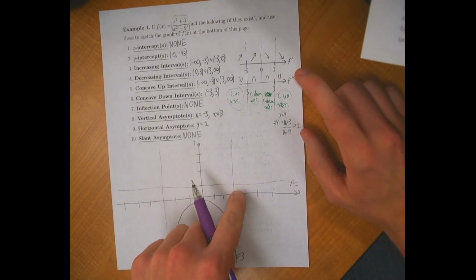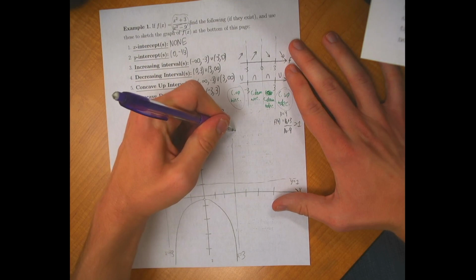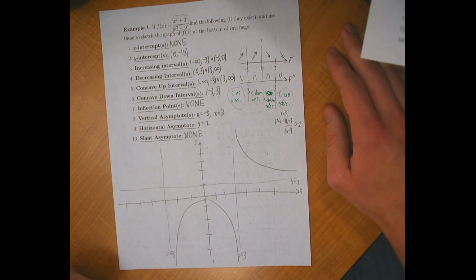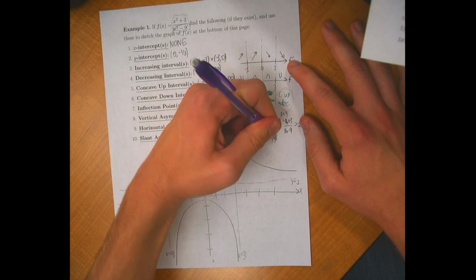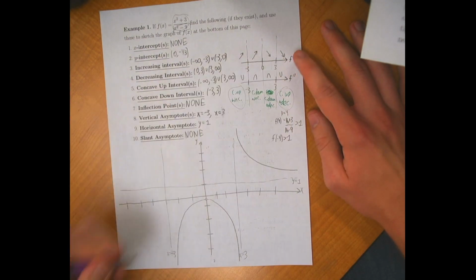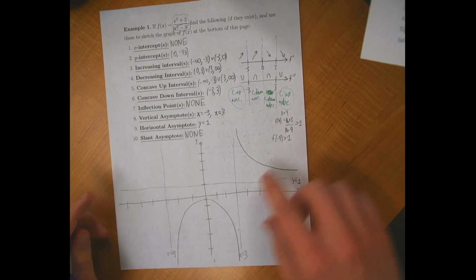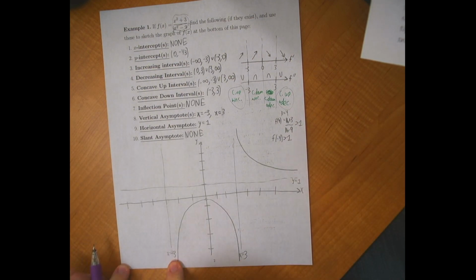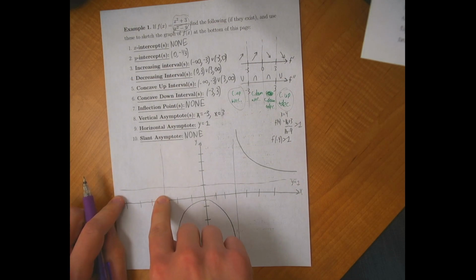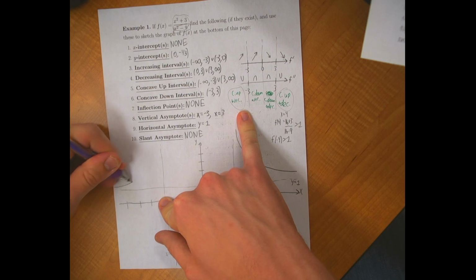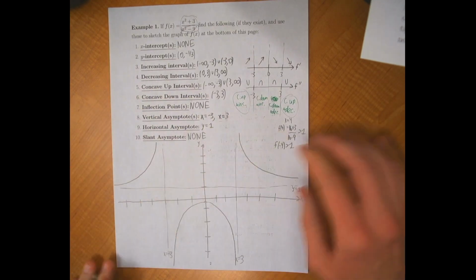The fact that it's concave up and decreasing means your graph is going to look like this. And similarly, since f of -4 is also greater than 1, from -∞ to -3 your graph is going to be above y = 1. The fact that it's concave up and increasing means your function is going to look like this on that part of the interval.